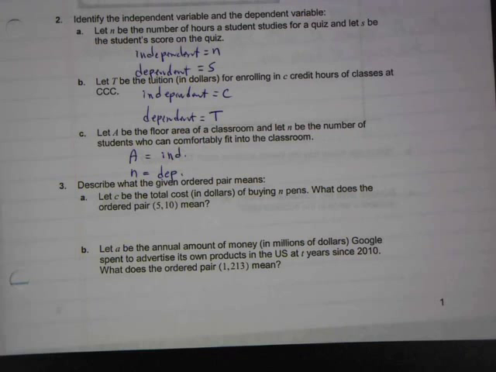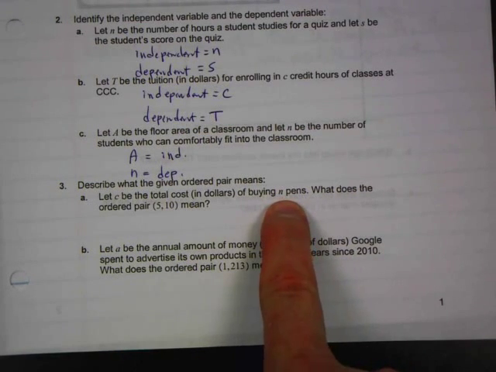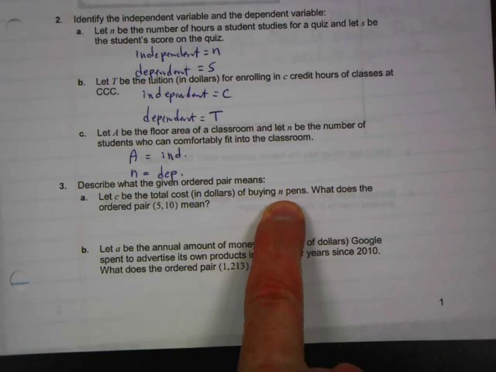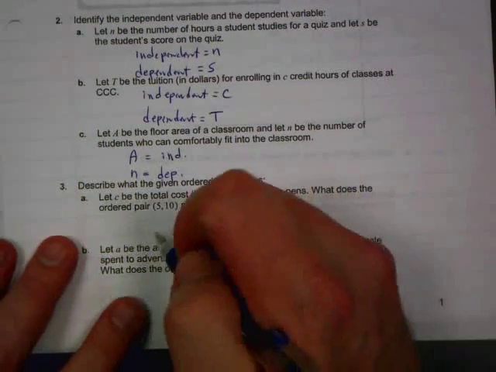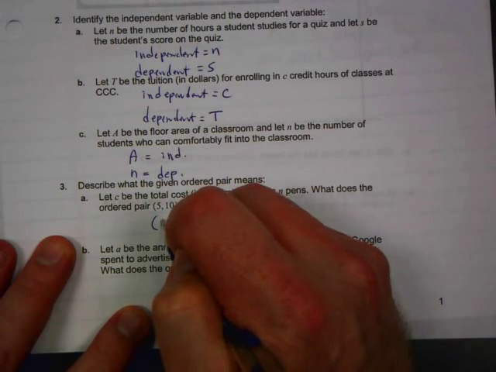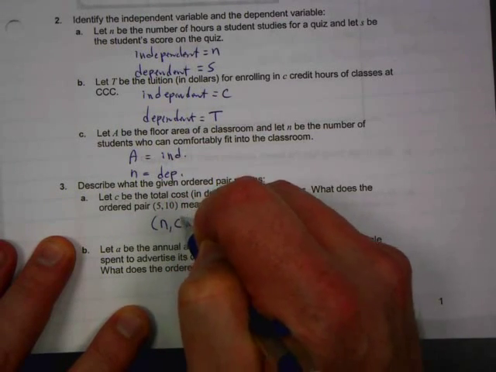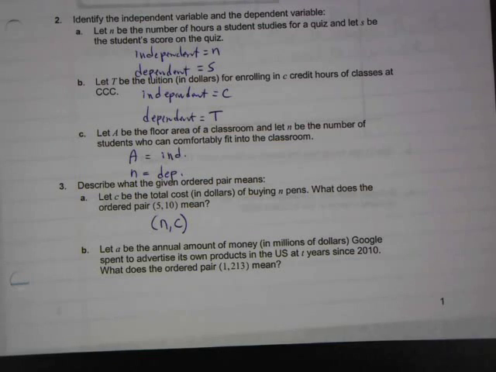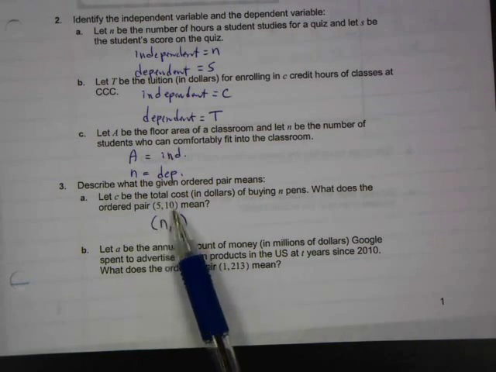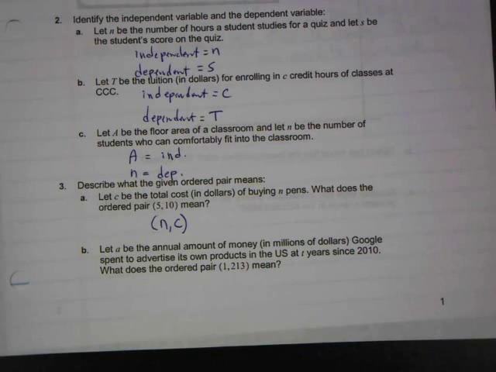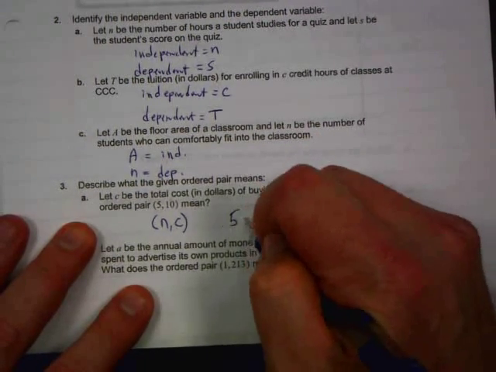Typically, I figure out how many pens I want to buy. So that means N is independent. So that means N is pretending to be the letter X. So when we write ordered pairs here, we have N coming first and C coming second. So if N is coming first and C is coming second, what does 5, 10 mean? 5 pens for $10. That's exactly what it means.